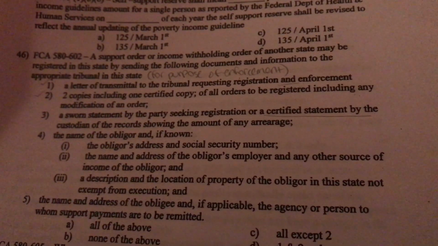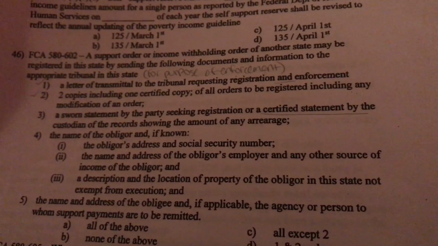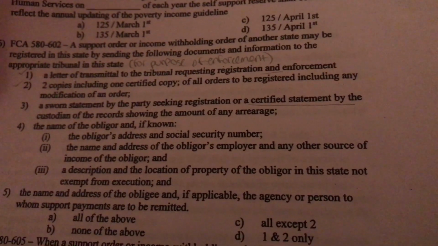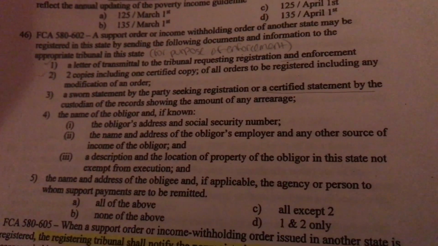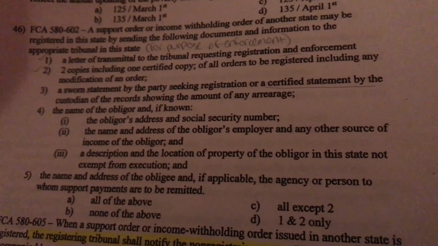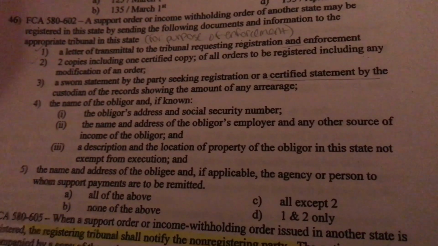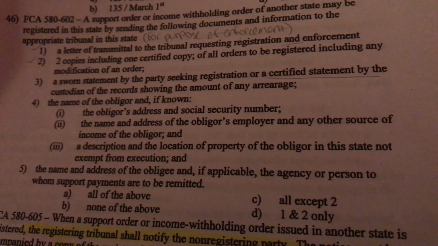4. The name of the obligor, and if known, their address, SSN, their employer, any source of income, a description and the location of the property of the obligor not exempt from execution. 5. The name and address of the obligee, if applicable, the agency or person to whom the payments are to be remitted. I think number 44 was a nice study question for us, and it was all the above, so that's good.